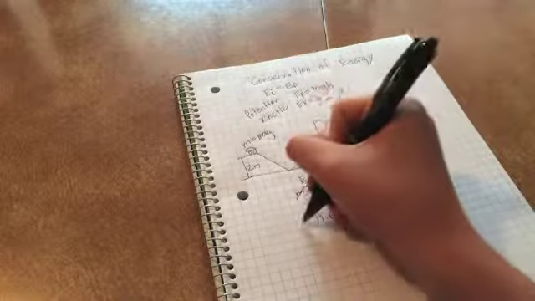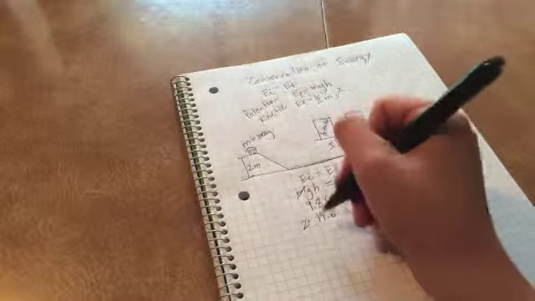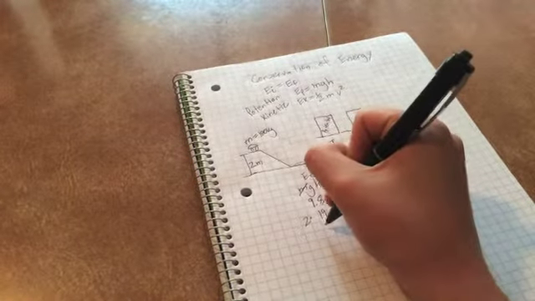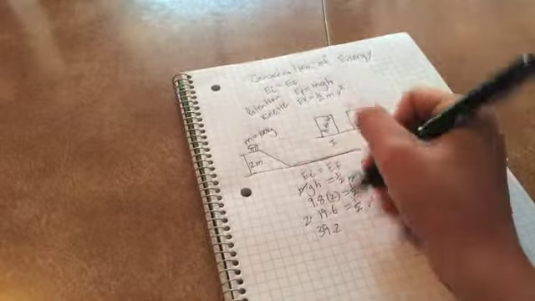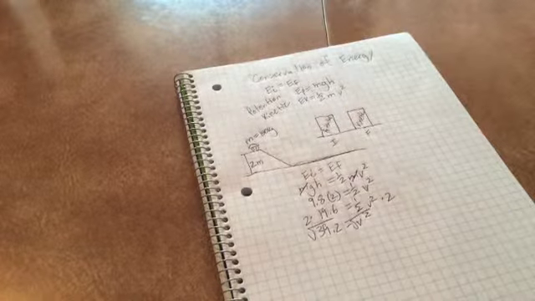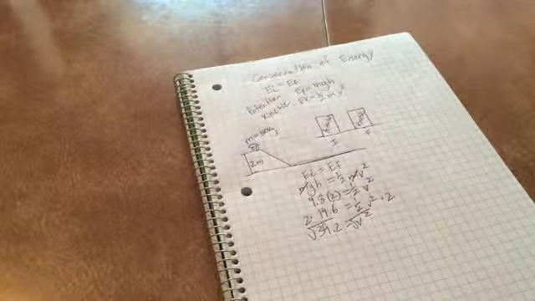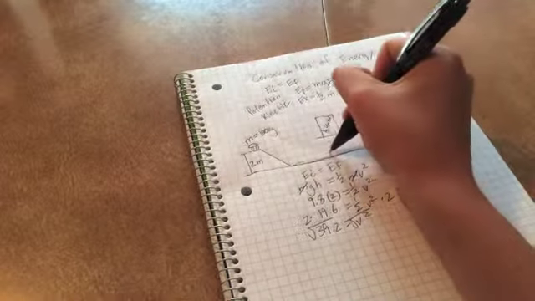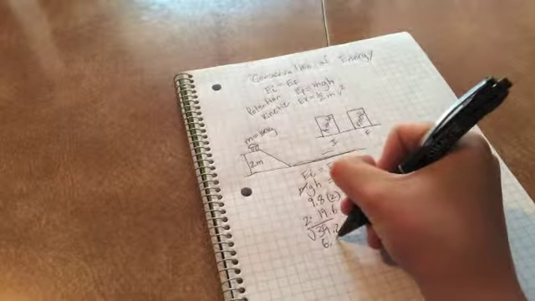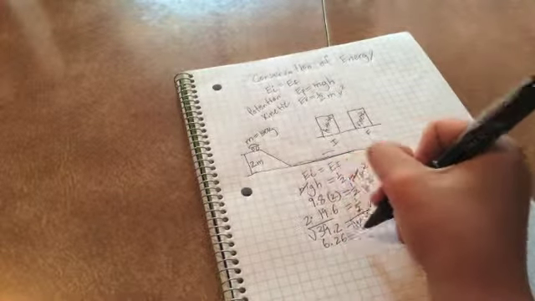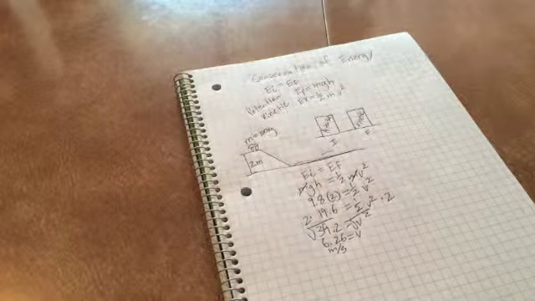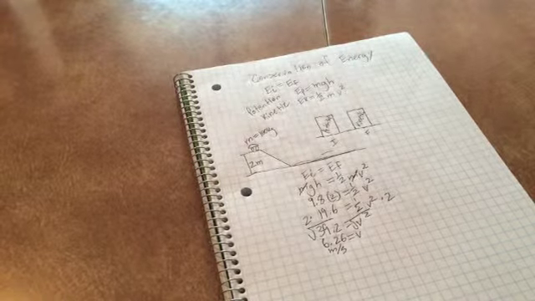Now we want to get velocity by itself, so we multiply by 2 on both sides. And we get 39.2 equals velocity squared. And we do the square root of each of those. We get that the velocity down here, if this is all frictionless and energy is conserved, is 6.26 meters per second. And that's going from potential to kinetic.